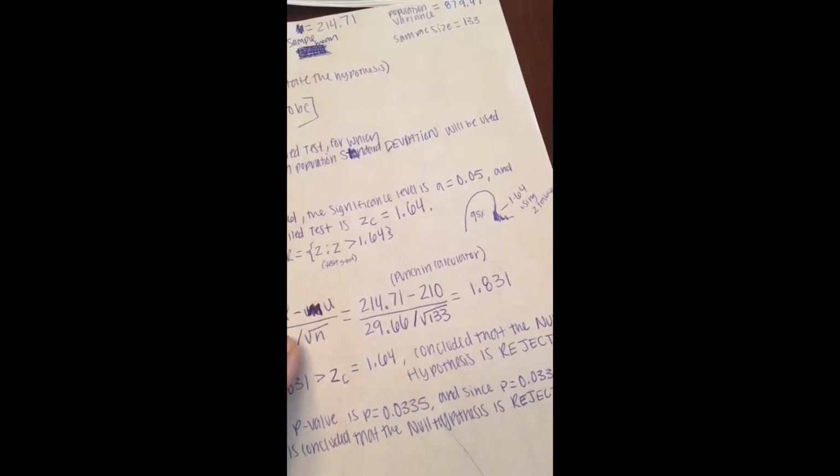Now we need to test our statistic. We need to figure out if our sample mean differs, so we have to use this formula. You punch in the sample mean minus the population mean, over the standard deviation divided by the square root of the total number.